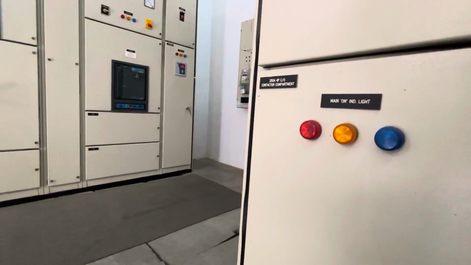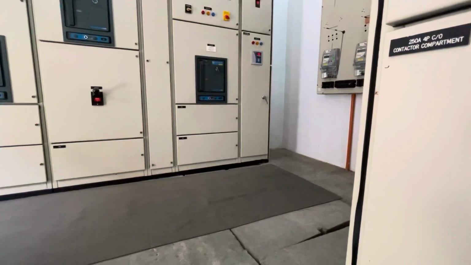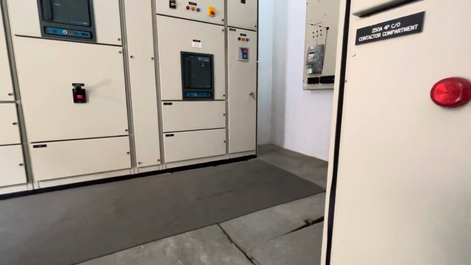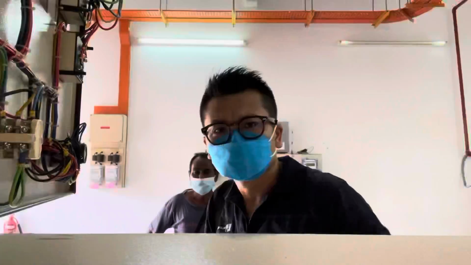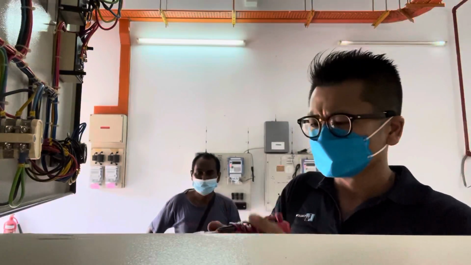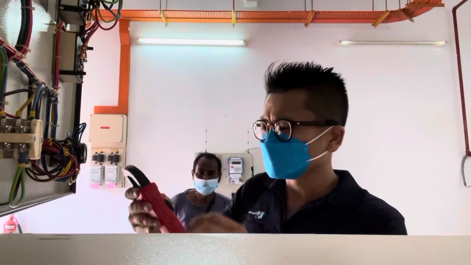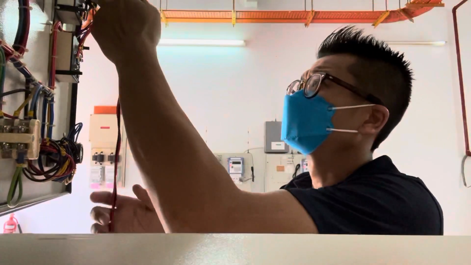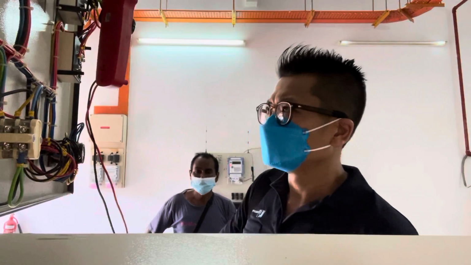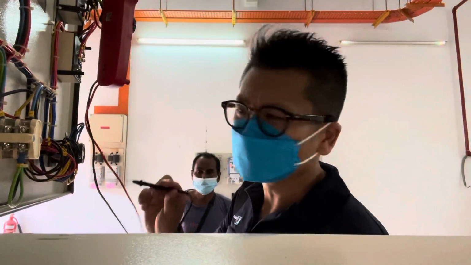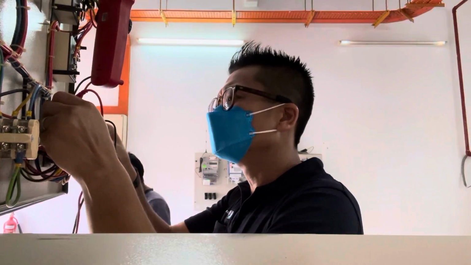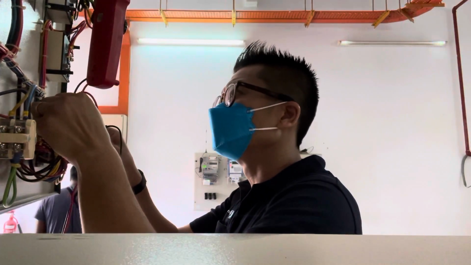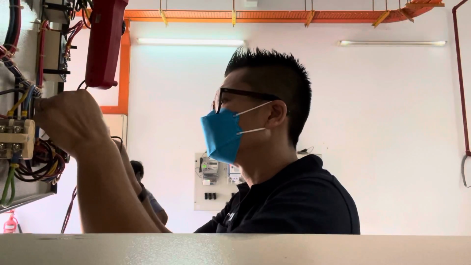Okay, so now the genset will be called automatically to stop in about 3 minutes. Always remember to check the voltage. Never trust the analog voltmeter. Red phase 241. Yellow phase 239.